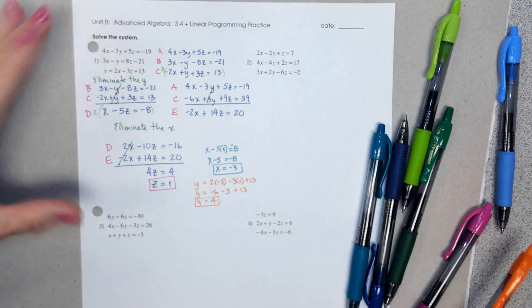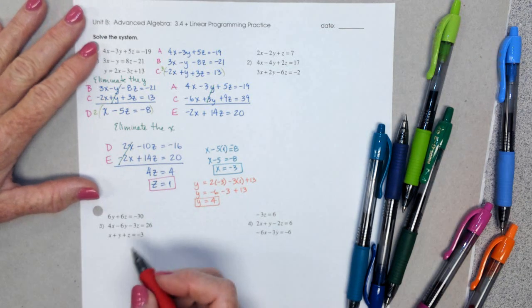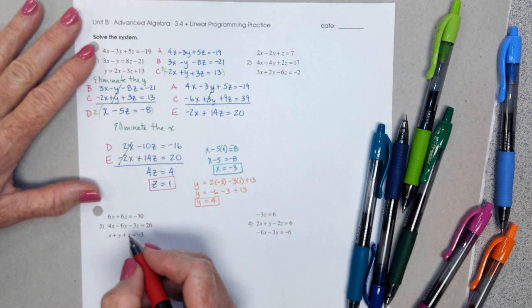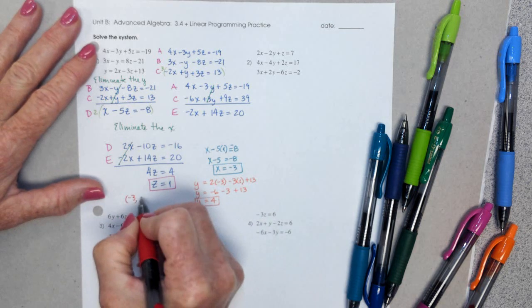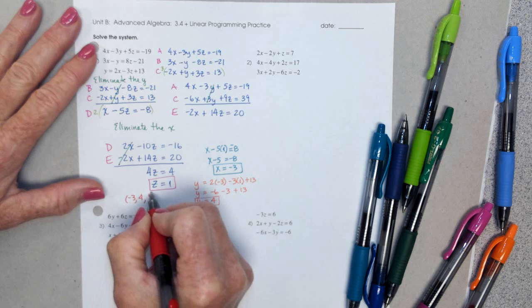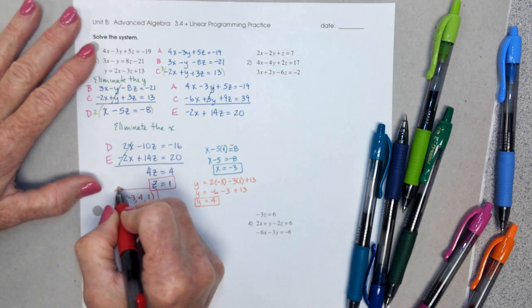And there we go. Almost. The final answer is actually not an ordered pair, it's an ordered triple, x, y, z. So negative 3, 4, and 1, x, y, z. That's the final answer.